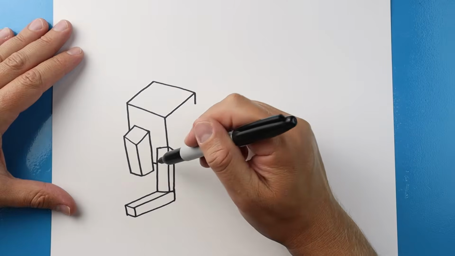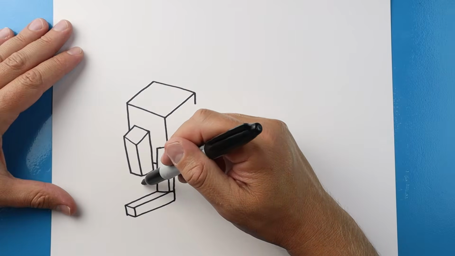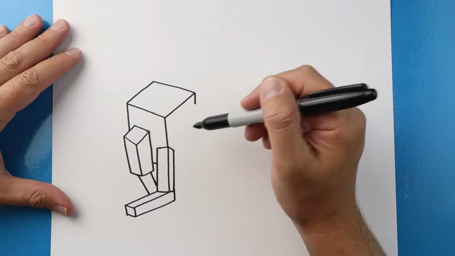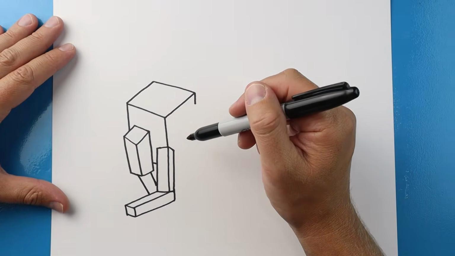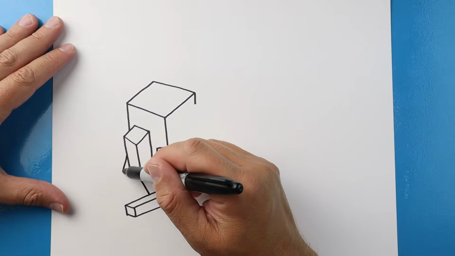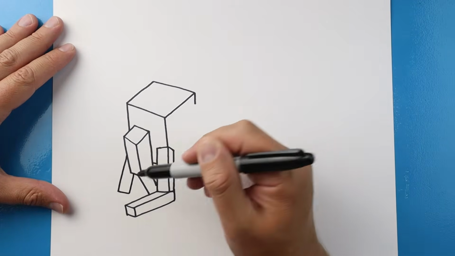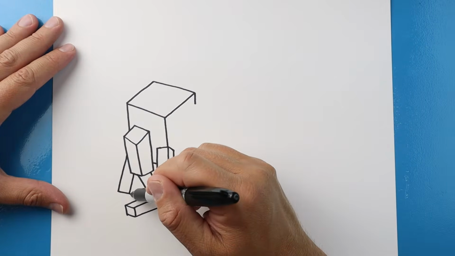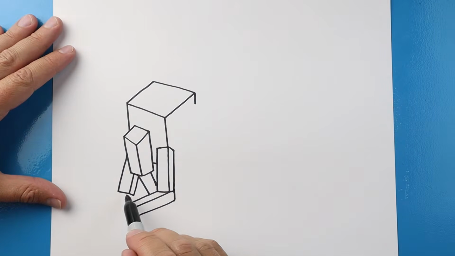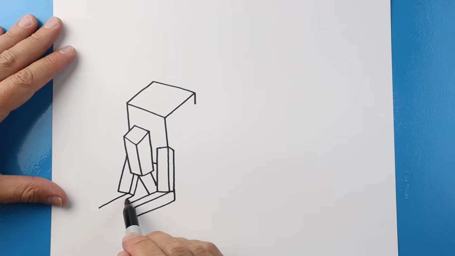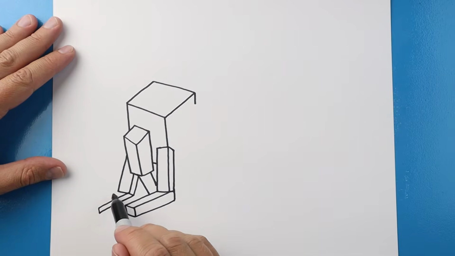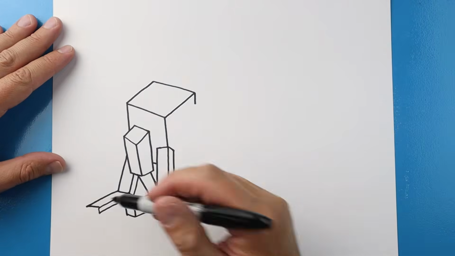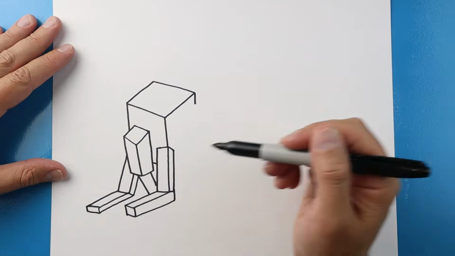Next, I'm going to make a little line here. And then I'm going to make a diagonal line here and a diagonal line here. Next, right here, we're going to make a line that comes down, over, and up. Then we're going to go down and up. One and two lines here that connect. And a line that comes out here and then comes back. Then we're going to go down and connect to here.